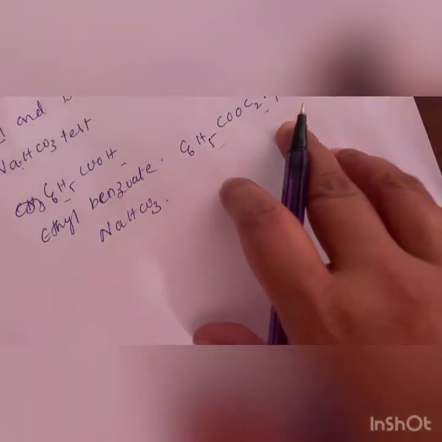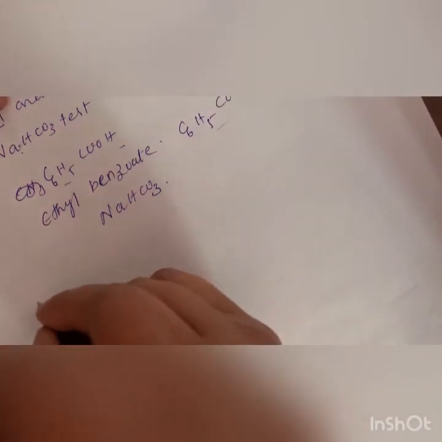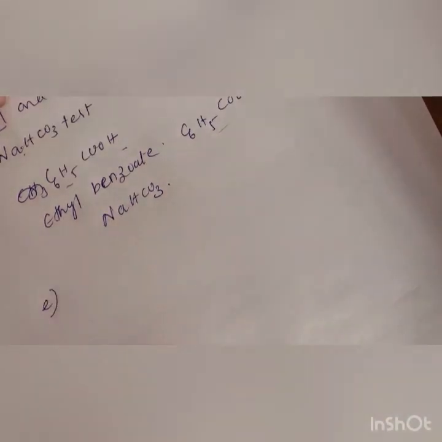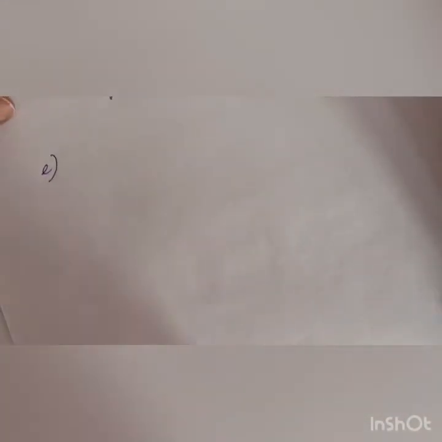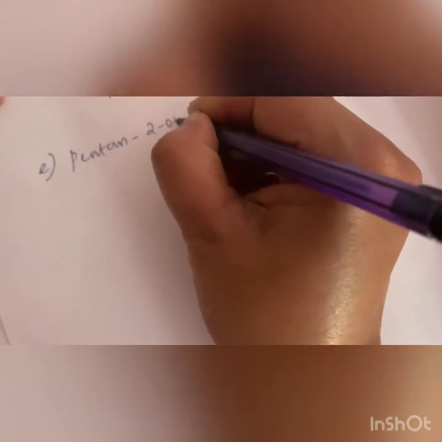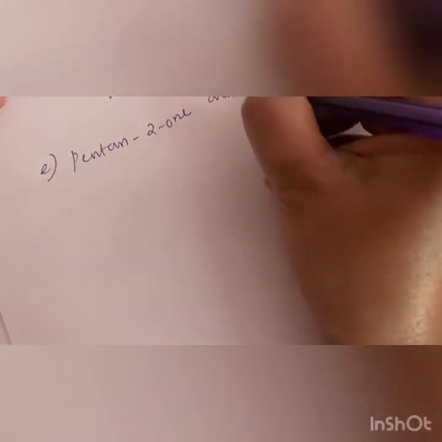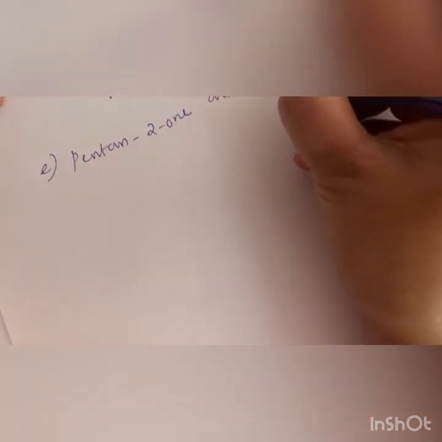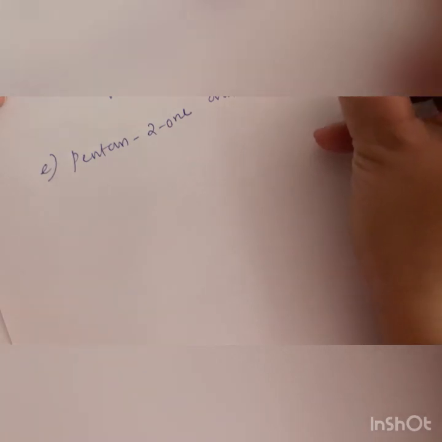And the next one is pentan-2-one and pentan-3-one.